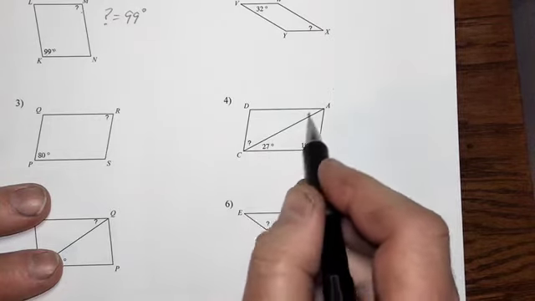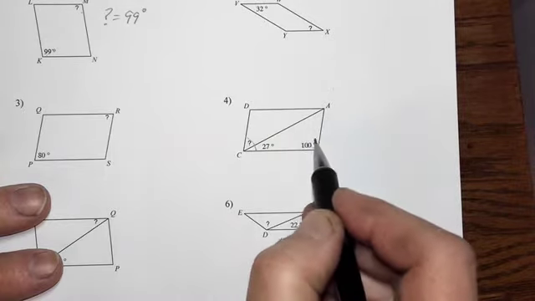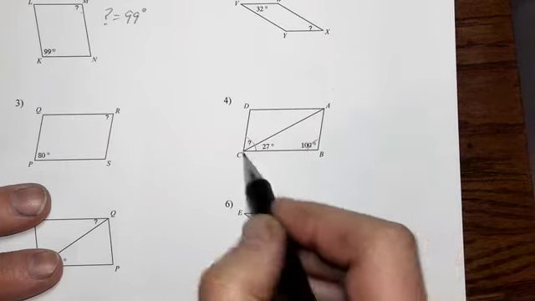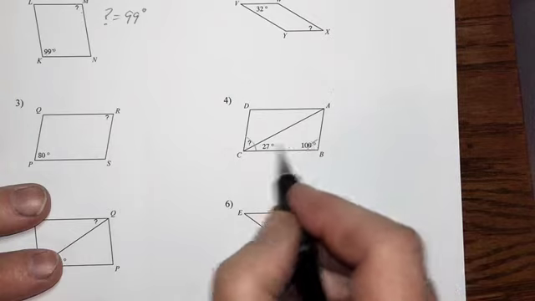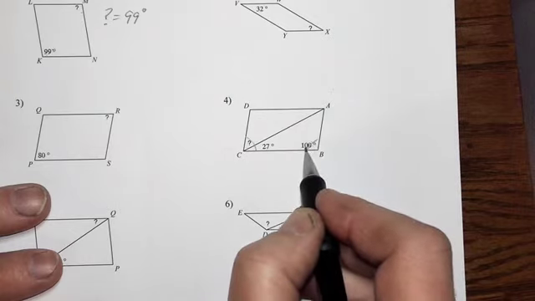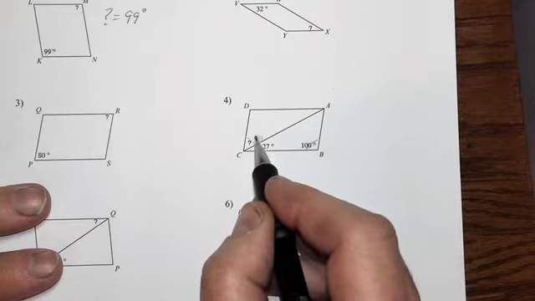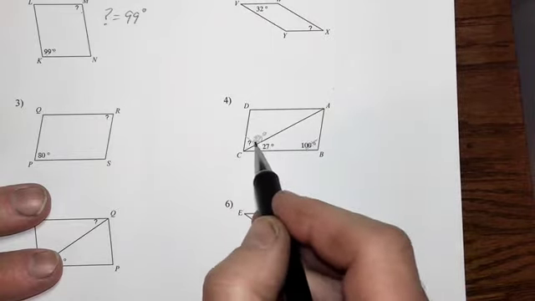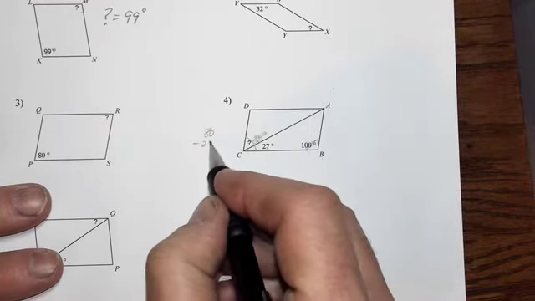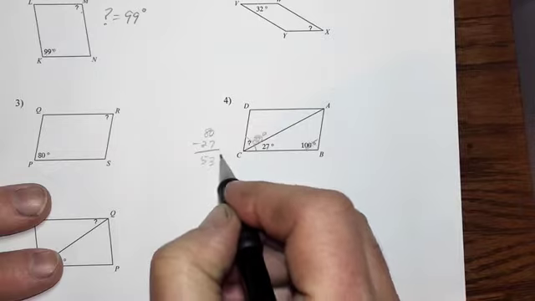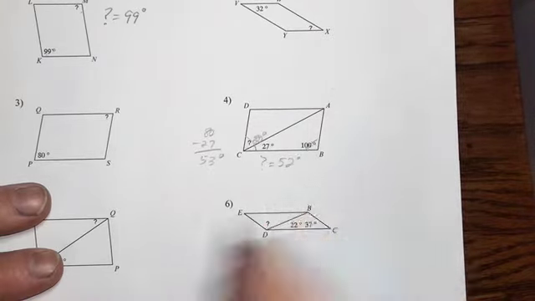If you ignore this diagonal, this whole angle right here and this angle are consecutive angles. That means they add up to 180. If this is 100, that means this whole angle over here is 80 degrees. So we take 27 away from 80, 80 minus 27, and I get 53 degrees. And that's what the question mark is.